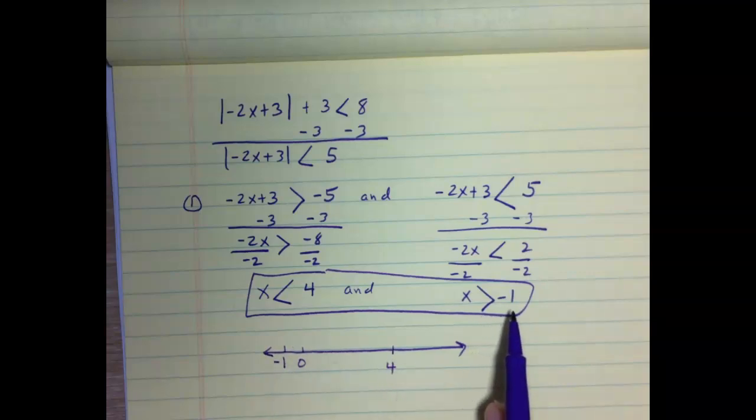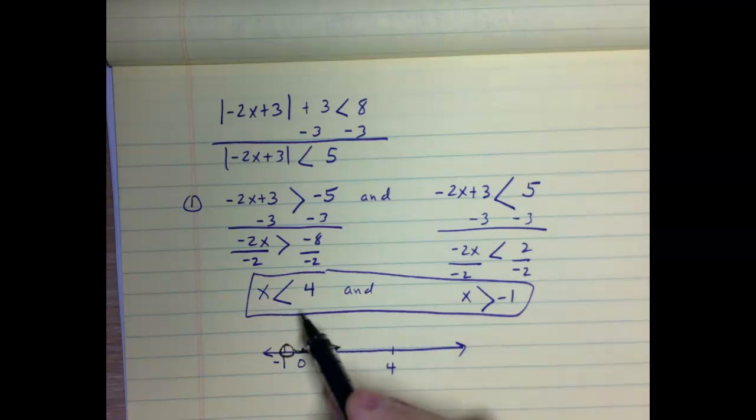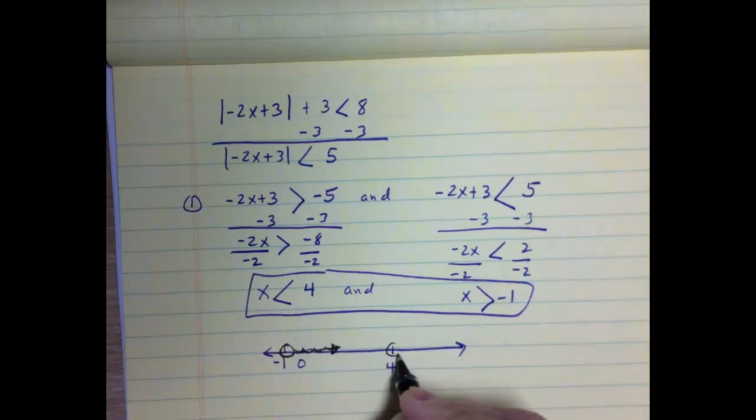X is greater than negative 1. So we have an open circle at negative 1. X is greater than negative 1 in this way. X is less than 4 that way, going this way.